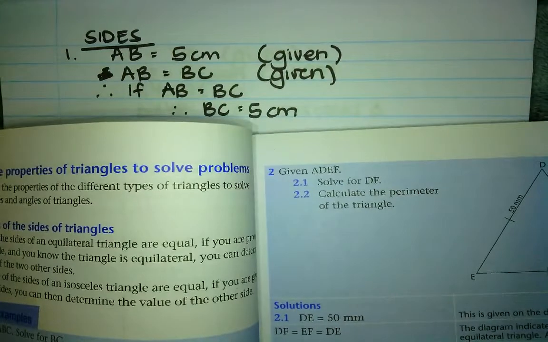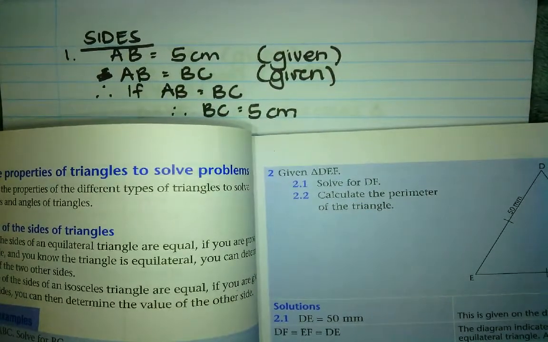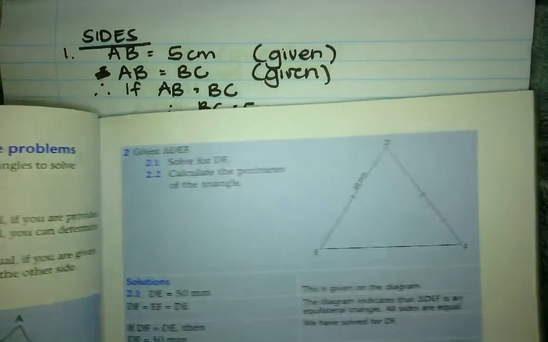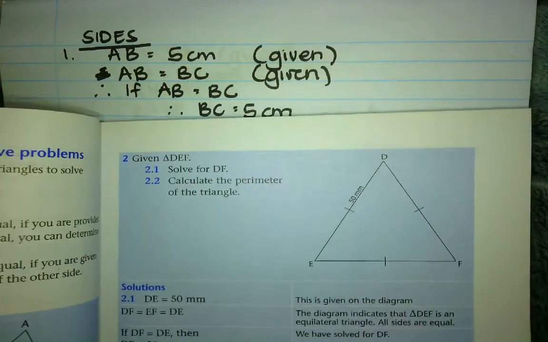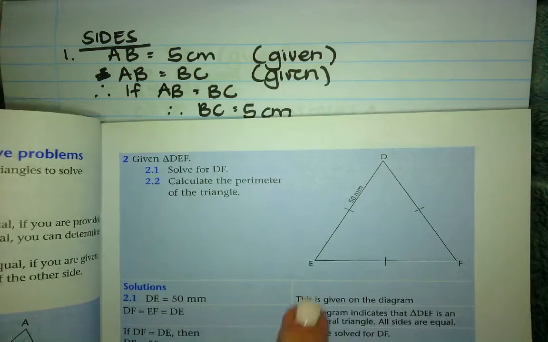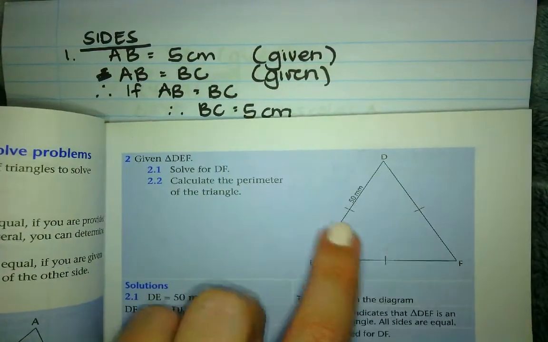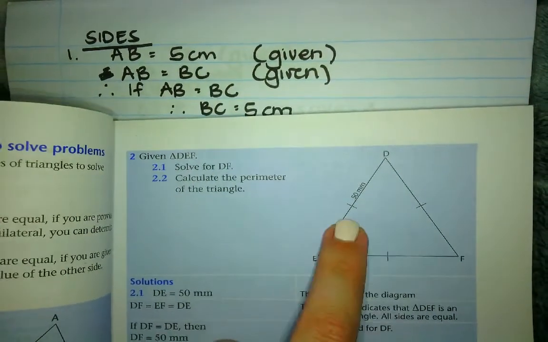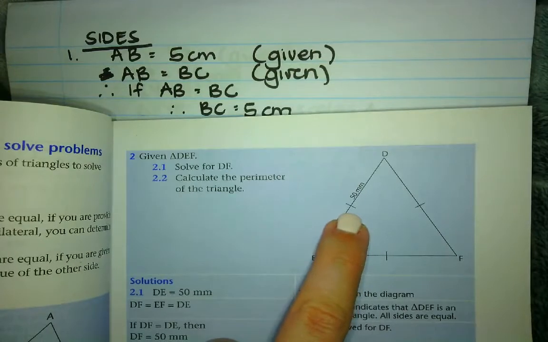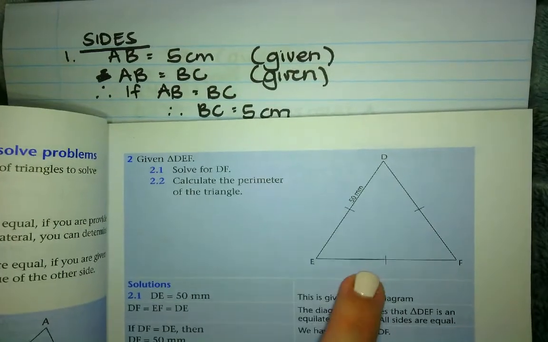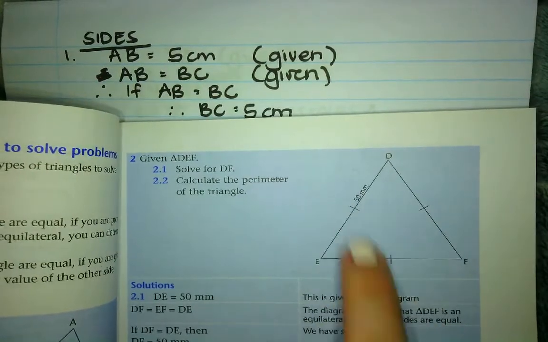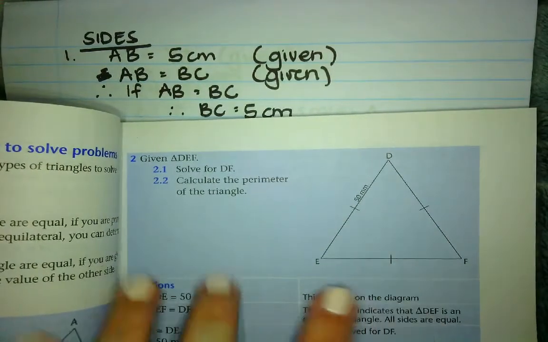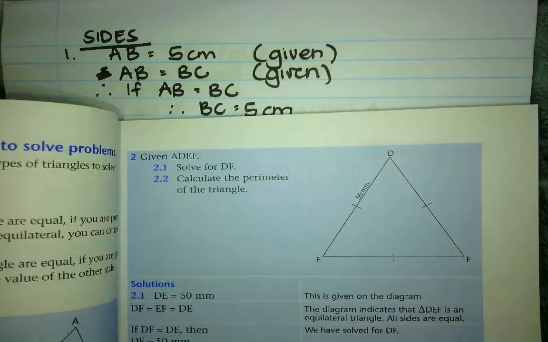Then we went on to number 2, which is on page 93. It says, given triangle DEF, for 2.1, solve for DF. They told you that DE is 50 millimeters, but you see they got a line there, and a line there. So it means that they're all equal to 50 millimeters. So you need to write that down.